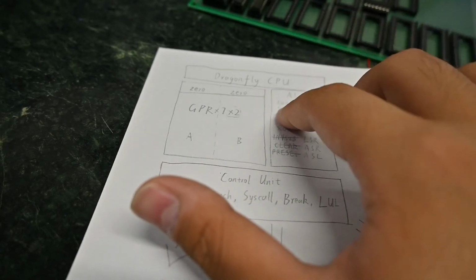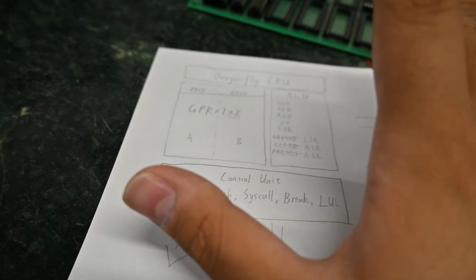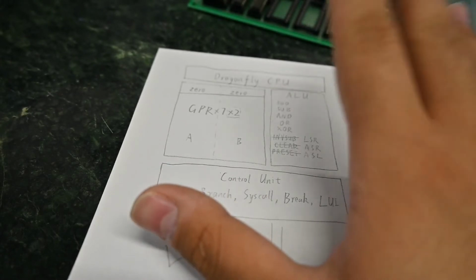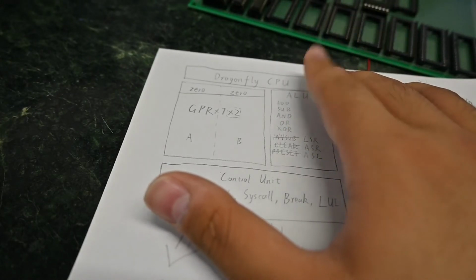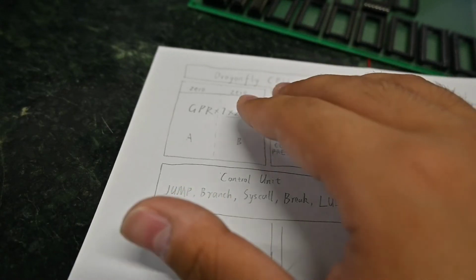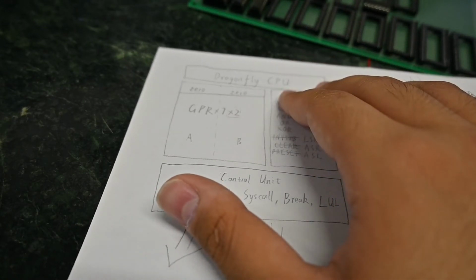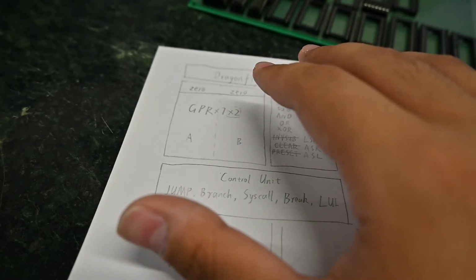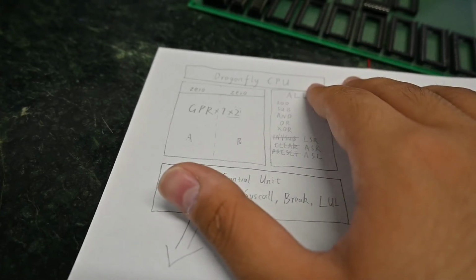Basically, it's a 5-bit signed immediate. Like RISC-V, there is no 0 extending the immediate. All the immediates are sign extended.